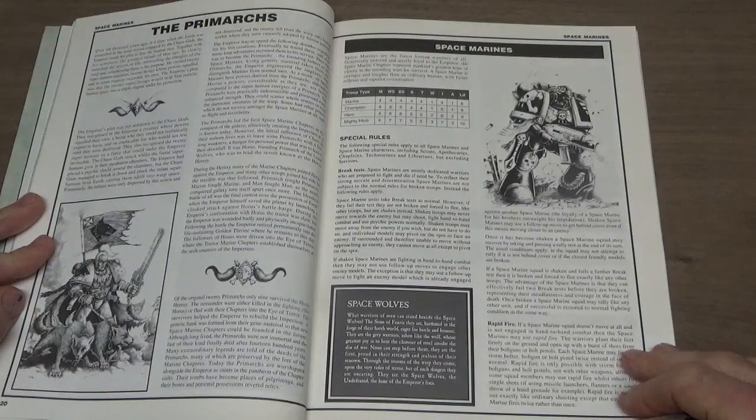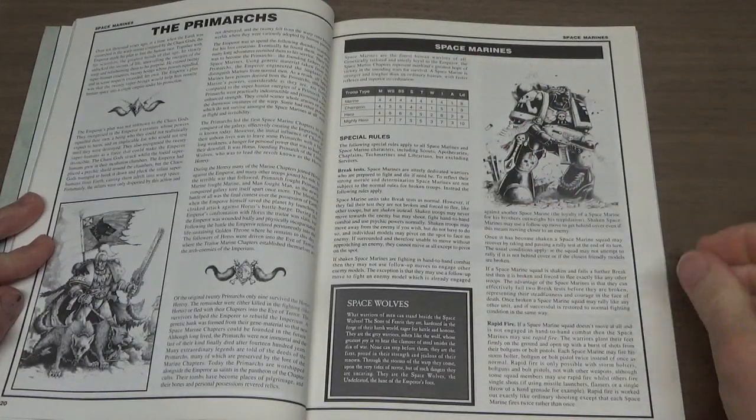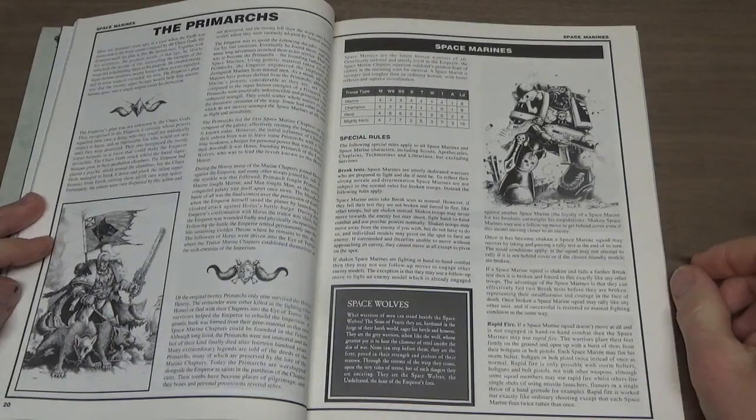They had their own books separate, so those are the chapters that have always had a separate codex from the normal Space Marine codex. In fact, in 2nd Ed, there wasn't really a Space Marine codex, it was the Ultramarine codex, and everybody used that except for the Blood Angels, Dark Angels, and Space Wolves, respectively.